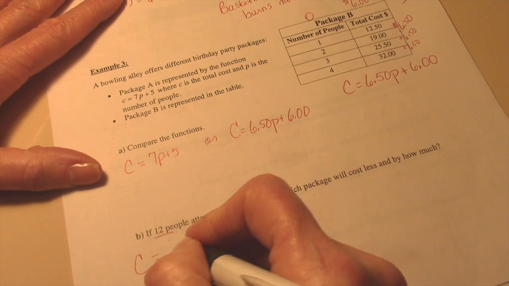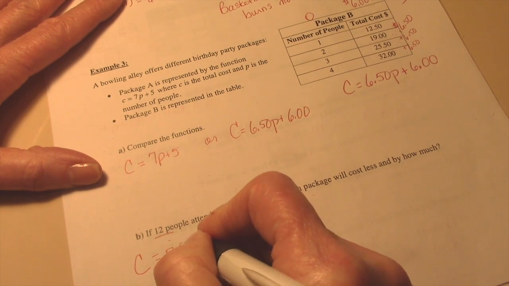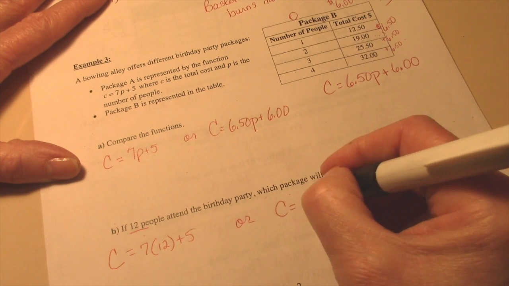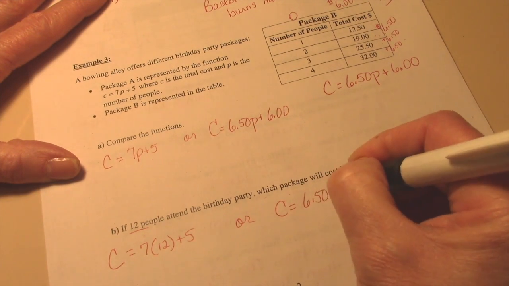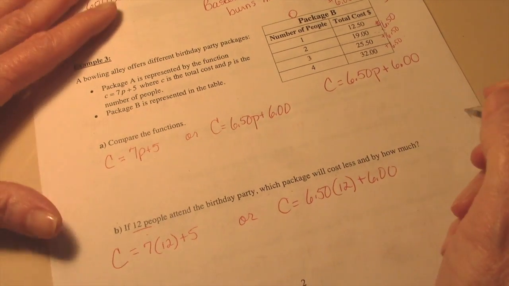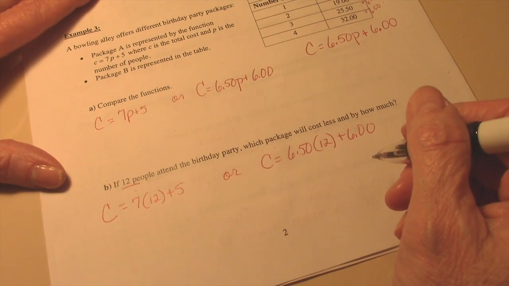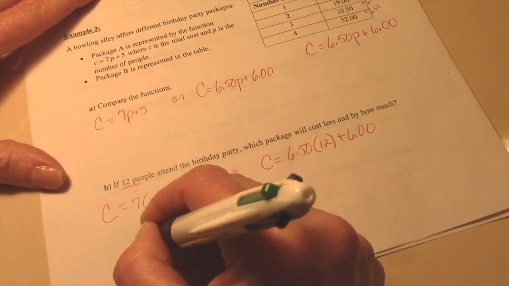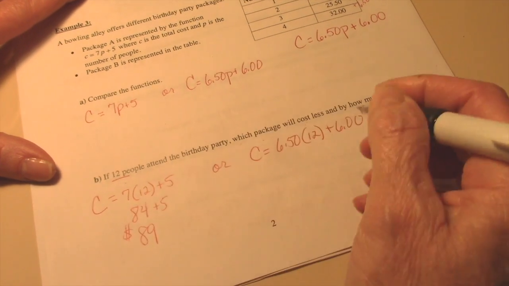C equals 7 times 12 plus 5, or C equals 6.50 times 12 plus 6. 84 plus 5 would be $89.